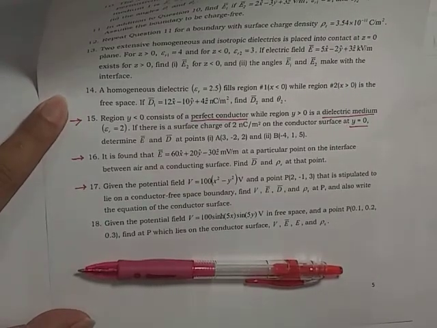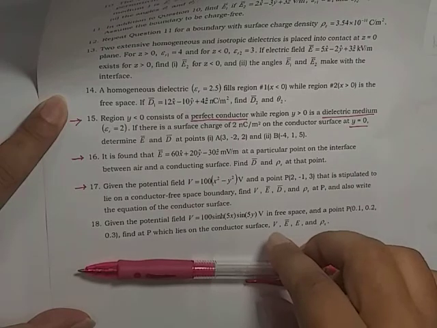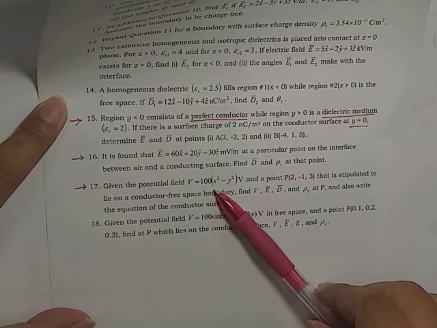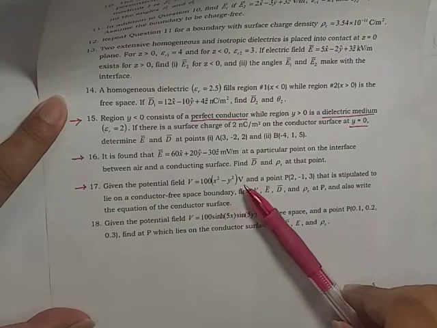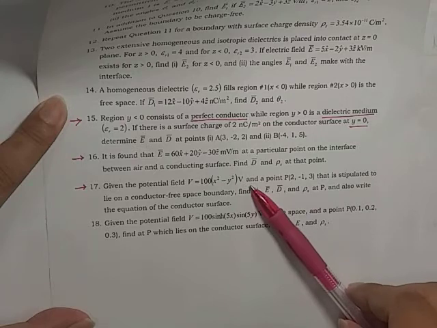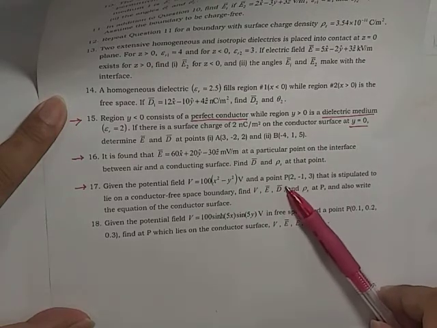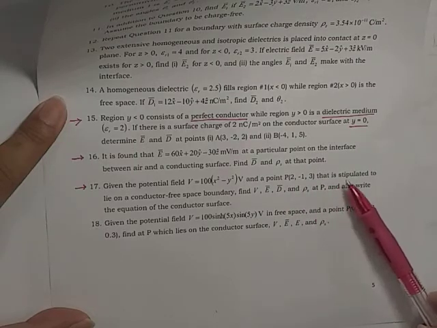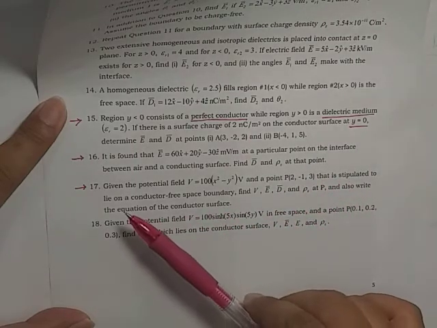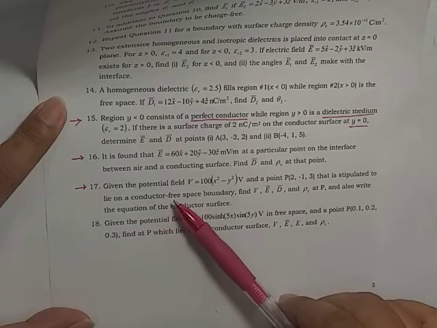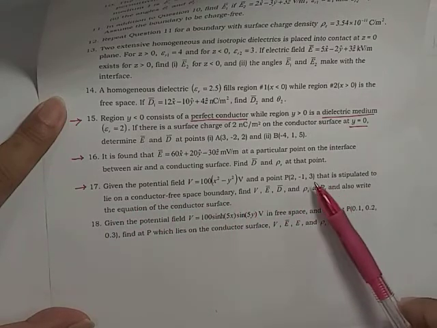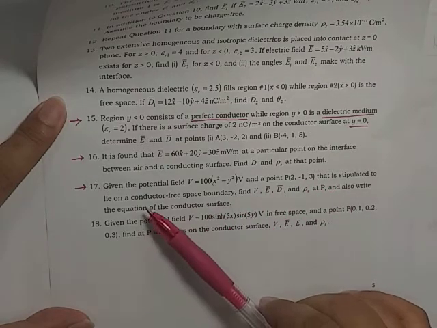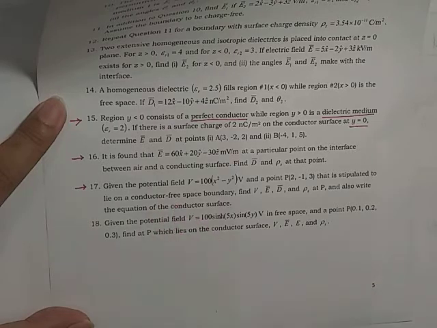Okay, given the potential field V equal to 100 bracket x squared minus y squared, and the unit is volt. And a point P, with value 2, minus 1, 3, is stipulated to lie on a conductor free space boundary. So the point P is located on the boundary of conductor free space.